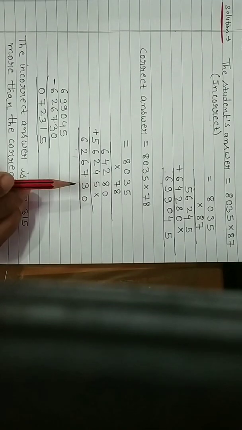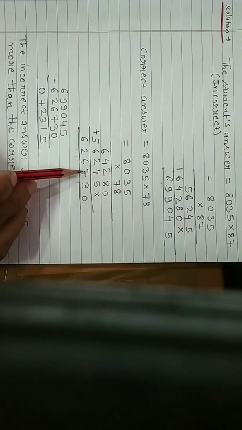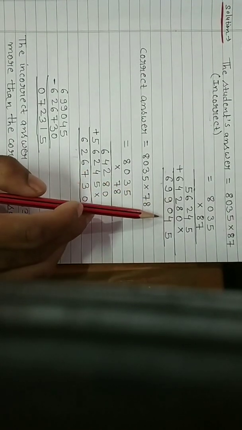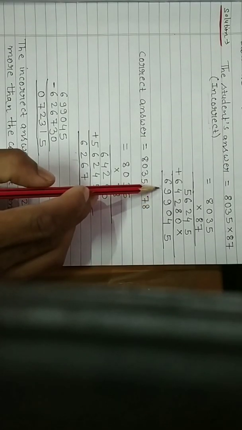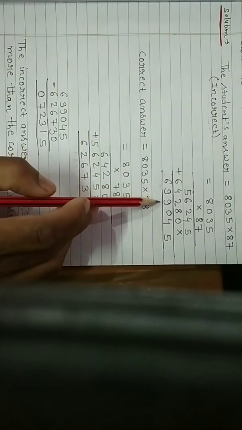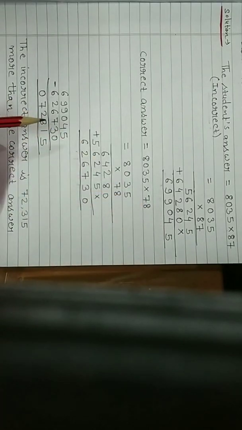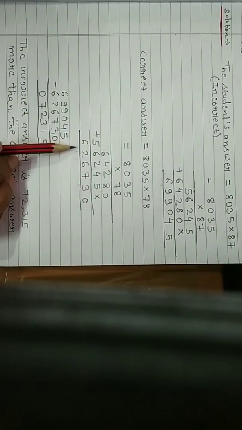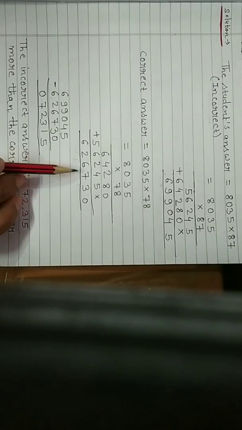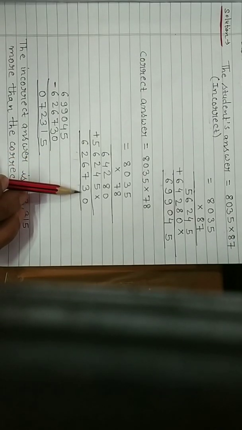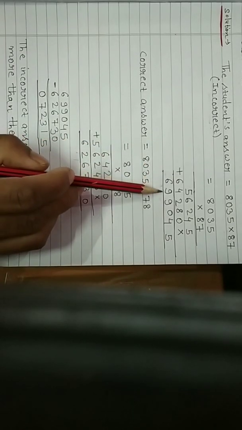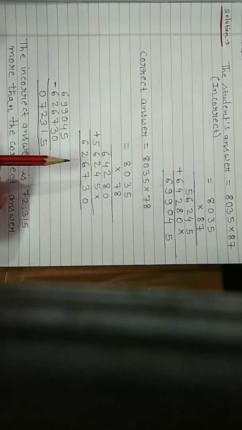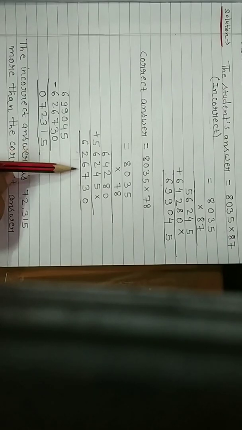So first we have to compare this correct answer and this incorrect answer. Here we can see this incorrect answer, that is 6,99,045, is greater than the correct answer, that is 6,26,730. And now we have to find how much greater this incorrect answer is than this correct answer.